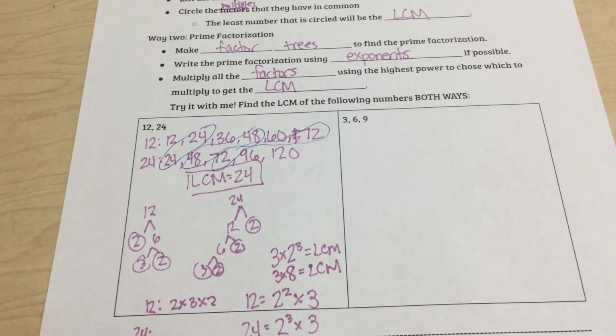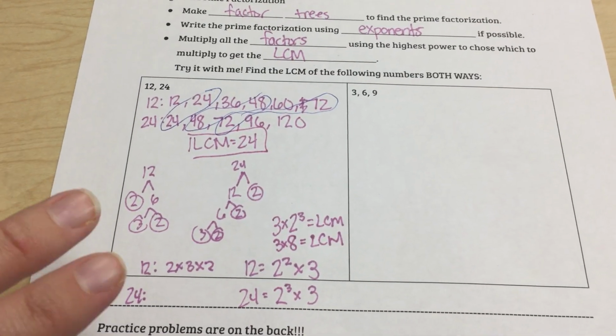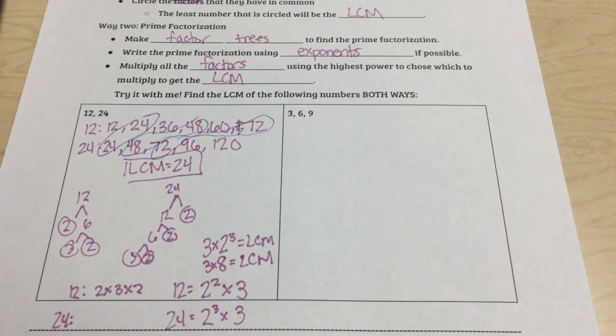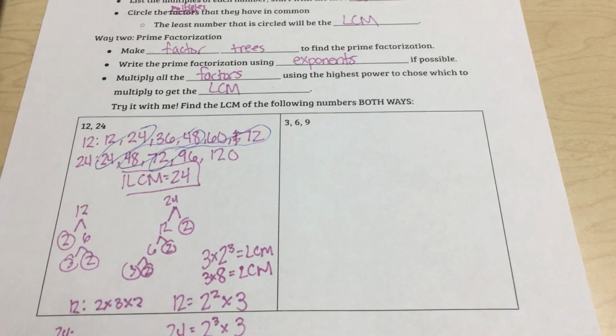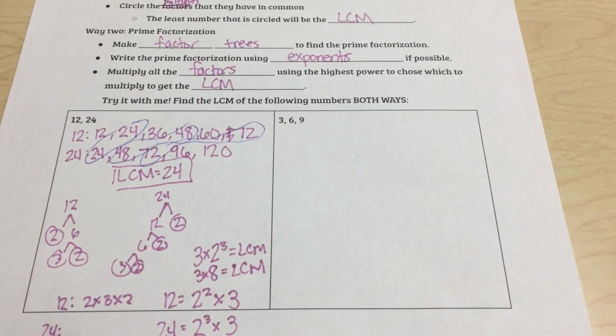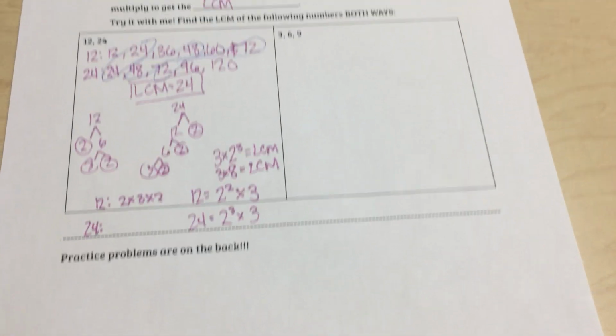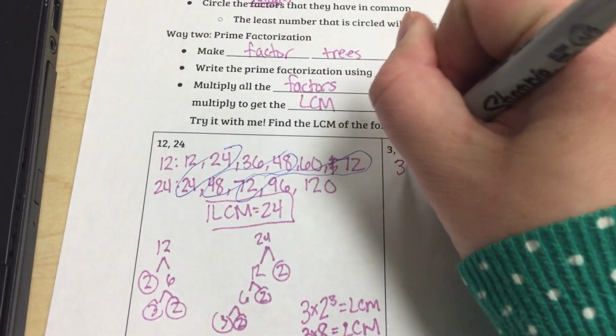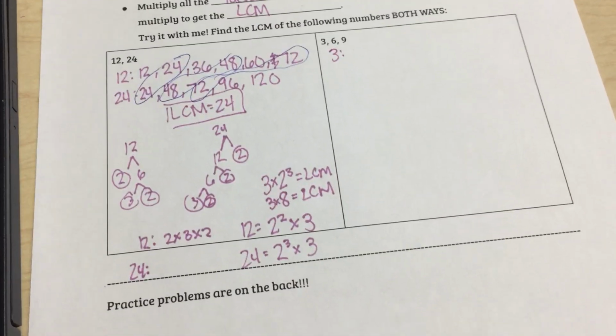All right. To be very, very honest, you're going to have to do both ways for all of these today. Your problems are on the back. I don't have them printed on the back, though. But I'm also going to have you guys do one that's kind of tricky. I'm going to have you do one that's 3, 6, and 9. So let's go ahead and start that out. We're going to first try it by listing factors. Oh, you're going to pause it and try it, and then hit play.